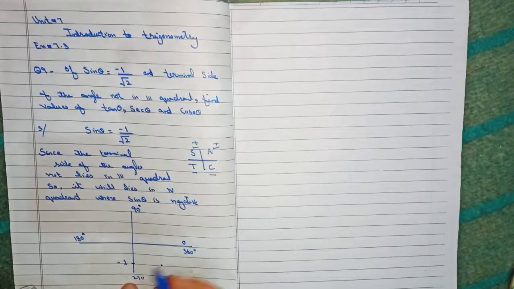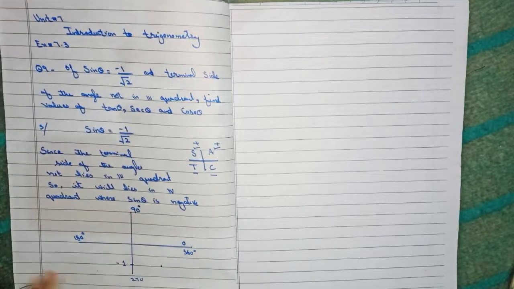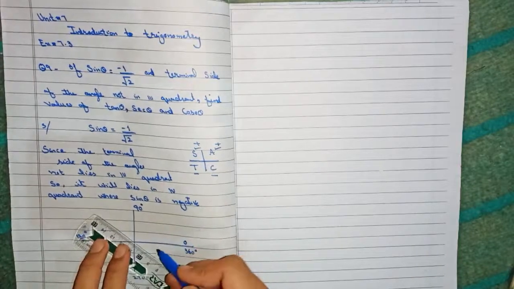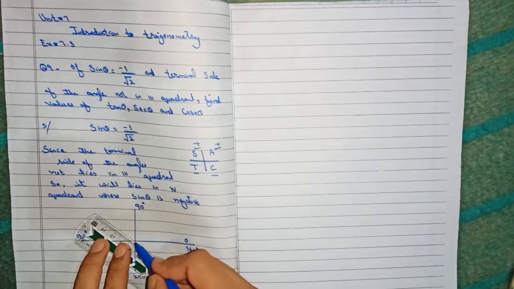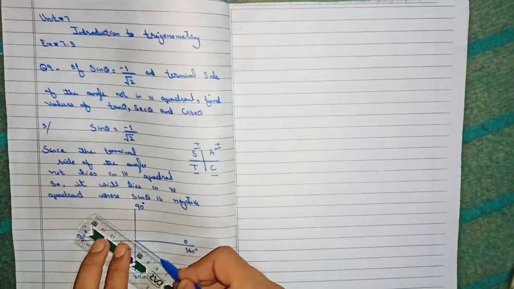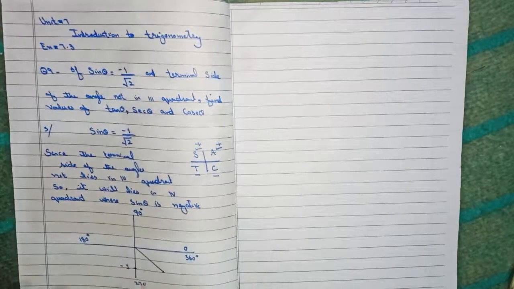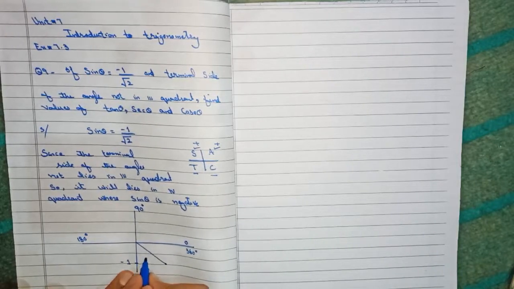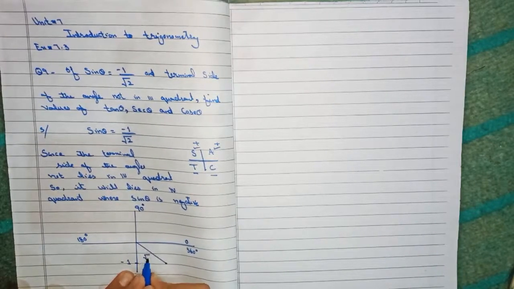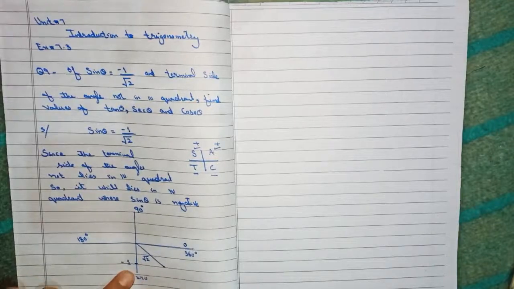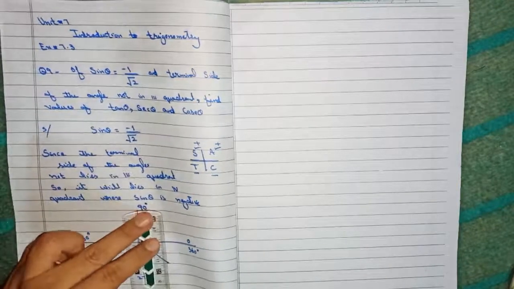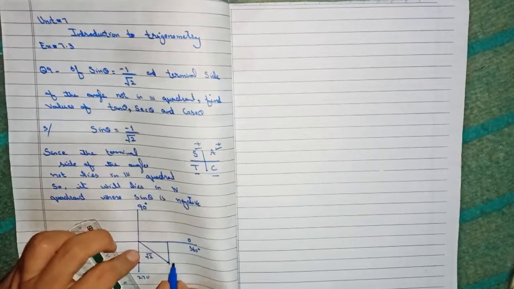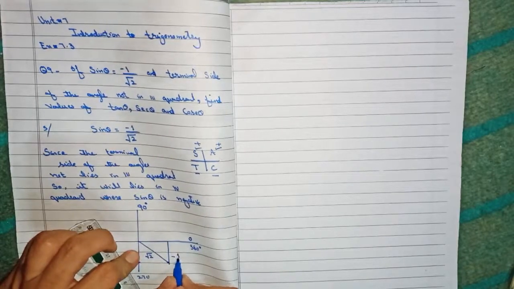Minus 1. We don't know about this side. Square root 2 should be the hypotenuse, so we take this side as the hypotenuse, that is square root of 2, and this vertical distance is minus 1, so it will remain as minus 1.